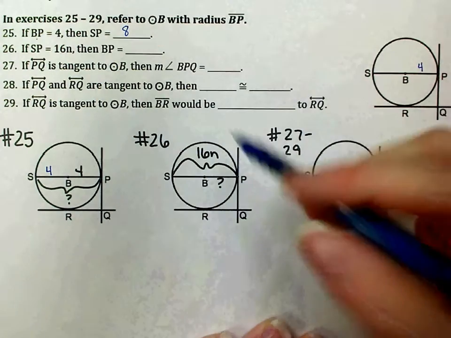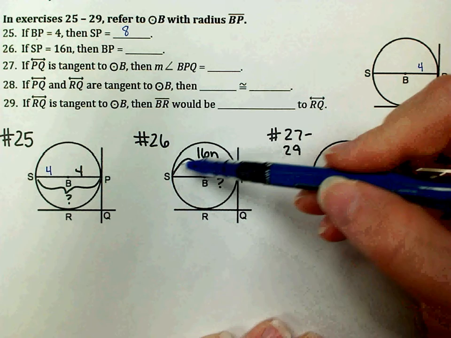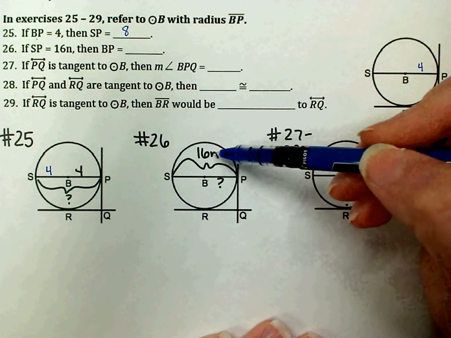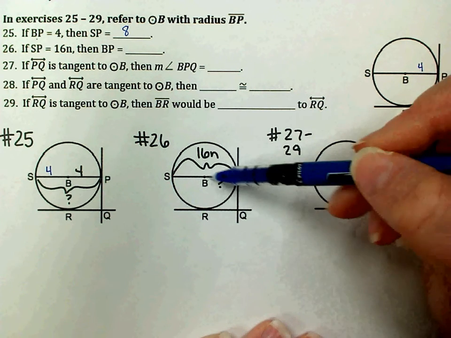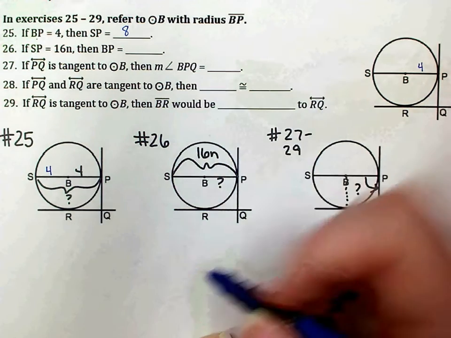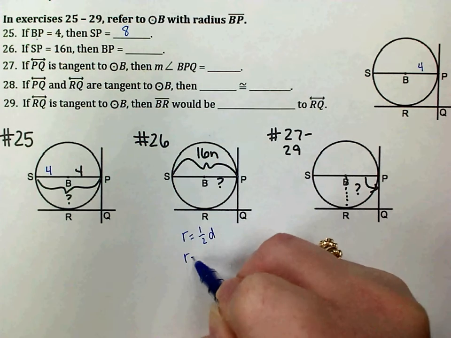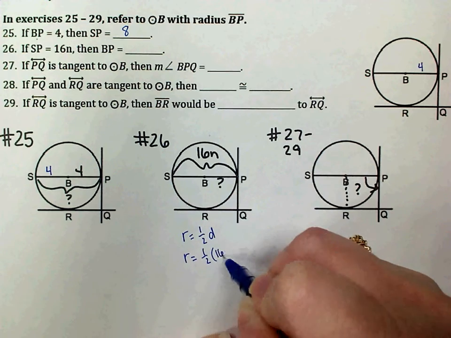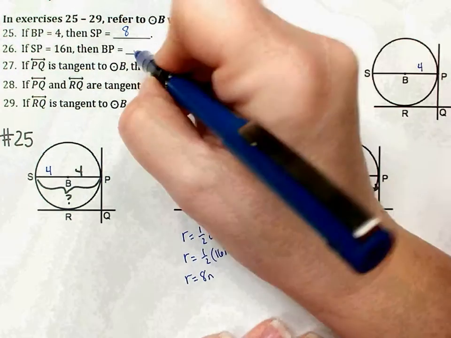Number 26 is a separate problem, same drawing. This time it gives you the length of SP, which is the diameter, to be 16N. So we're wanting to know what BP is, which is the radius. We know the radius is just half of the diameter, so we just need half of that 16N. Since half of 16 is 8, the radius would be 8N.